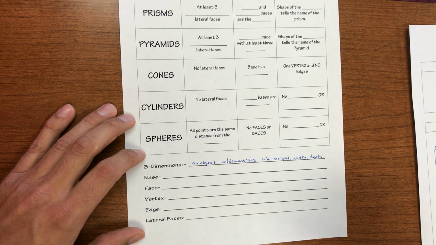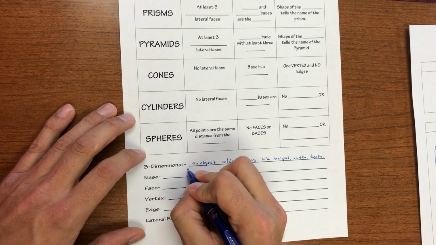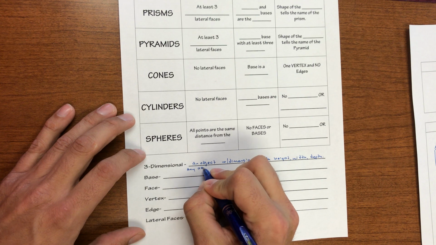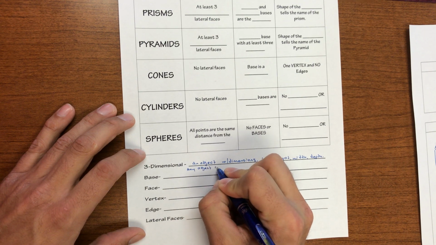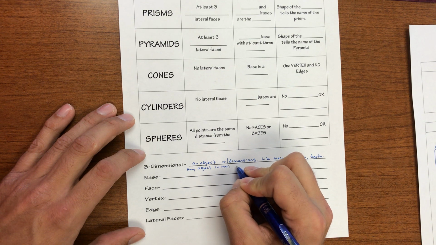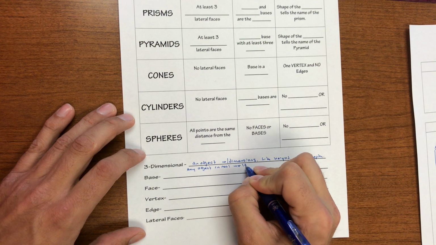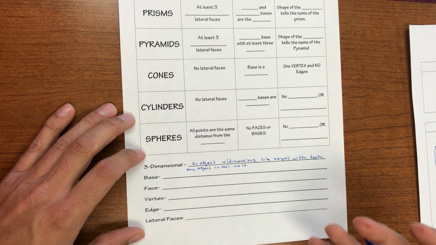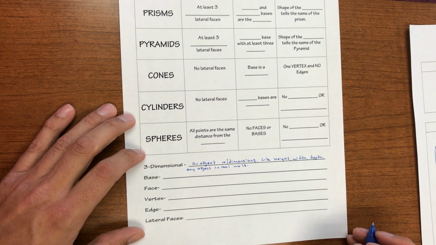I feel like most of you are pretty comfortable with that term because really three-dimensional is any object in the real world. Everything in your world, everything that you touch, feel, hold, work with, live with, all of those things are three-dimensional objects because you're three-dimensional and that's the world we live in.